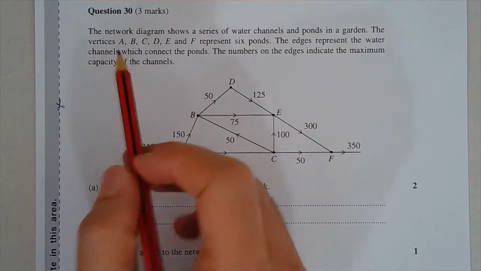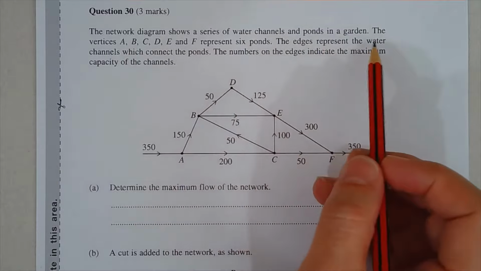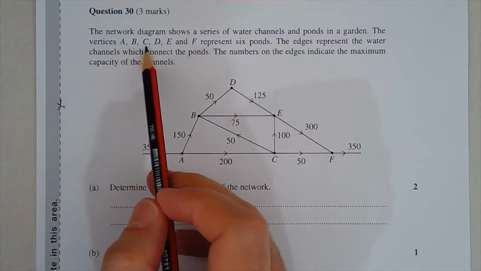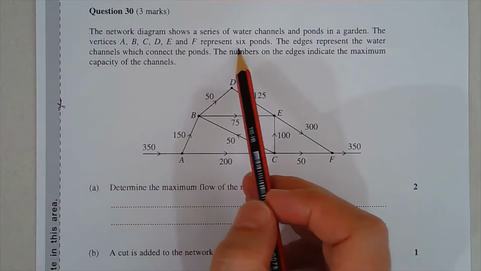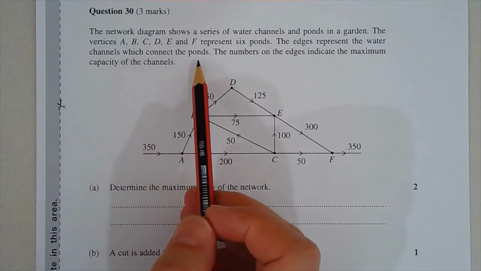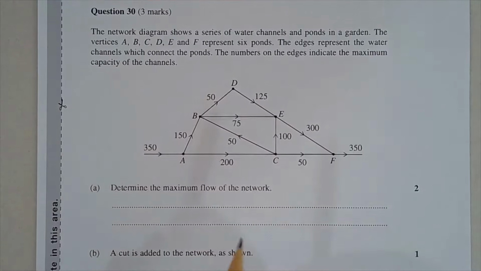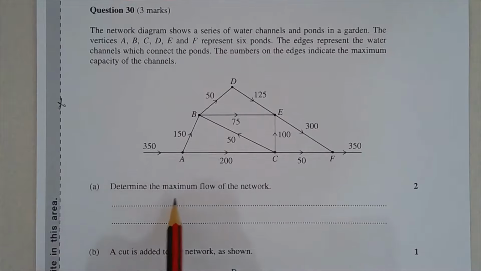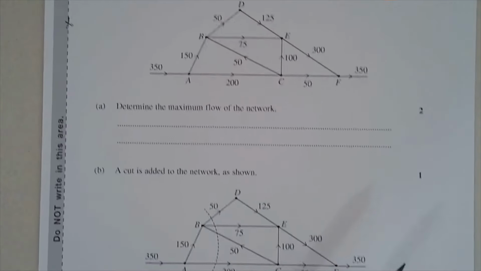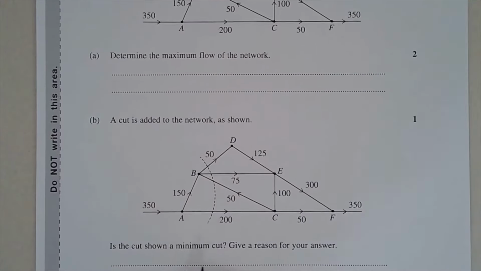Question 30. The network diagram shows a series of water channels and ponds in a garden. The vertices A, B, C, D, E, and F represent the 6 ponds. The edges represent the water channels which connect the ponds. The numbers on the edges indicate the maximum capacity of the channels. So part A, determine the maximum flow of the network. And there's a part B here. A cut is added to the network as shown. Is the cut shown a minimum cut? And give a reason for your answer.